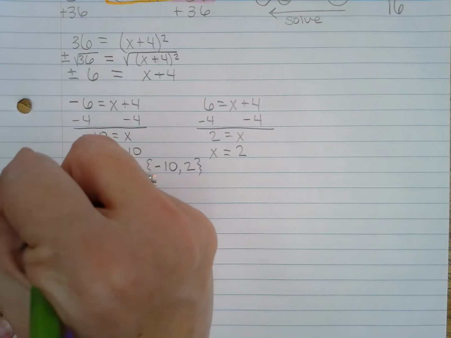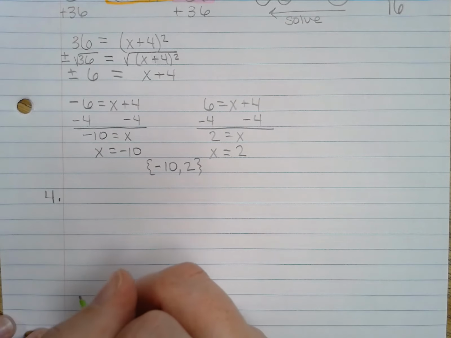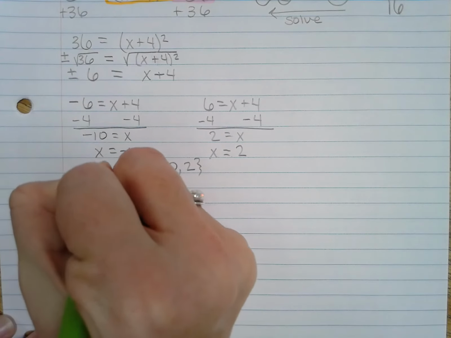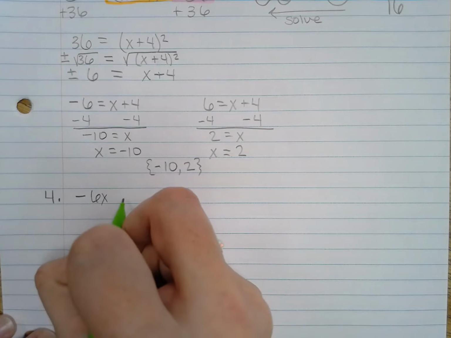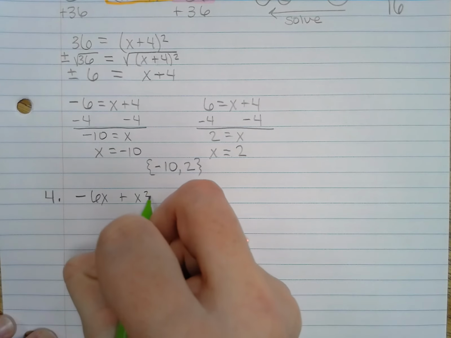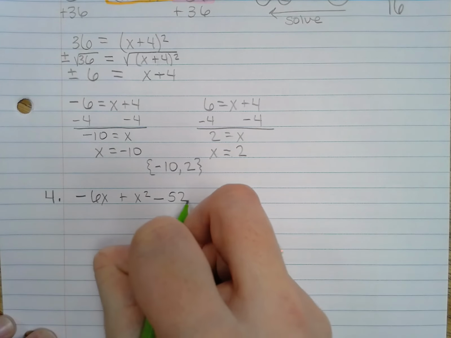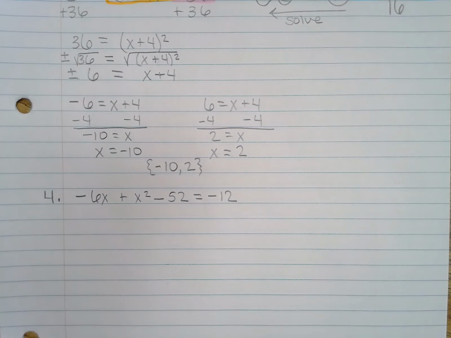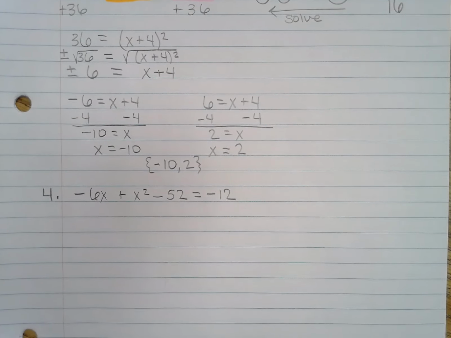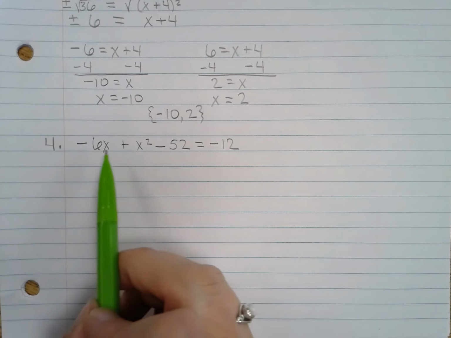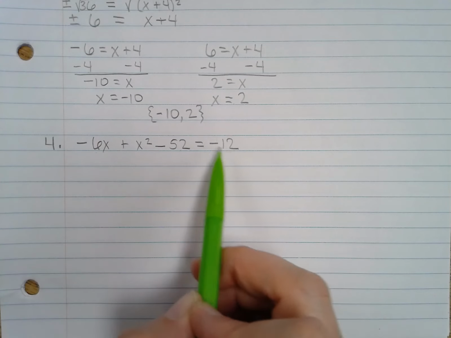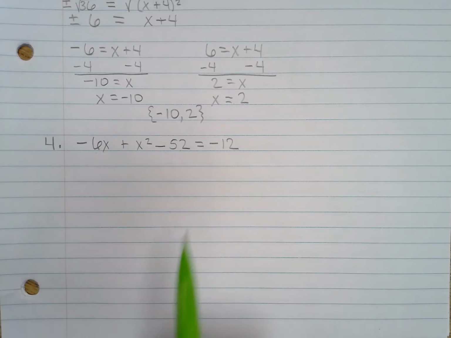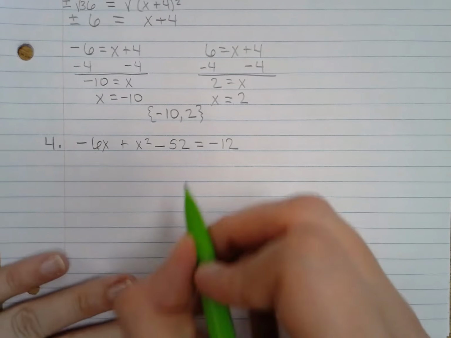Let's look at example number 4. Here we're going to start with -6x plus x squared minus 52. That's going to equal -12. So notice this is not in standard form. We've got some x squares, x in constant terms, but not set equal to 0. So we need to do some kind of shifting around before we can actually complete the square.